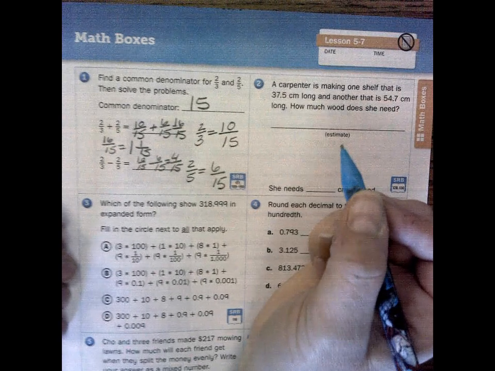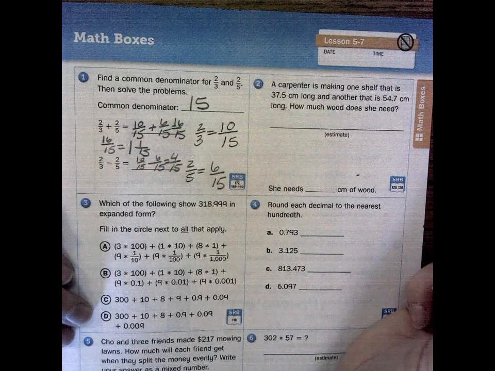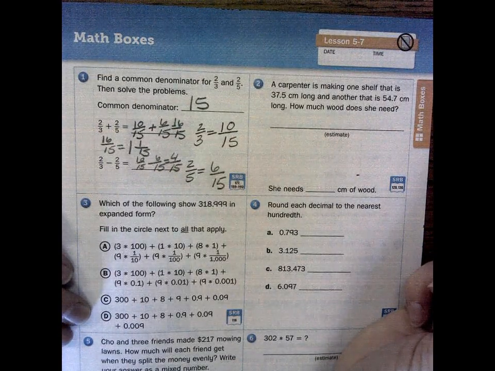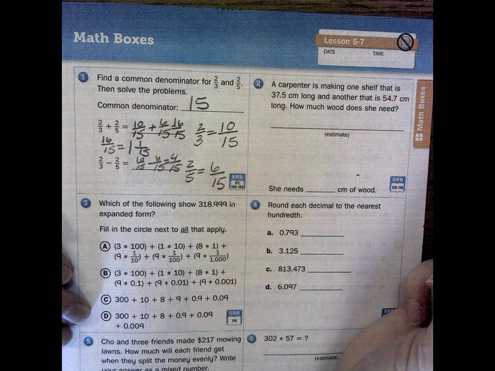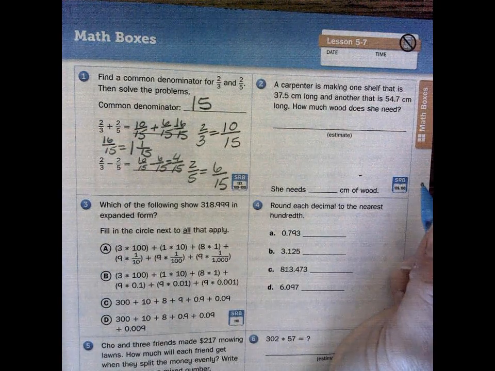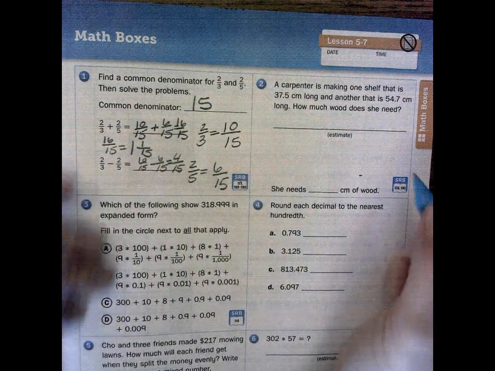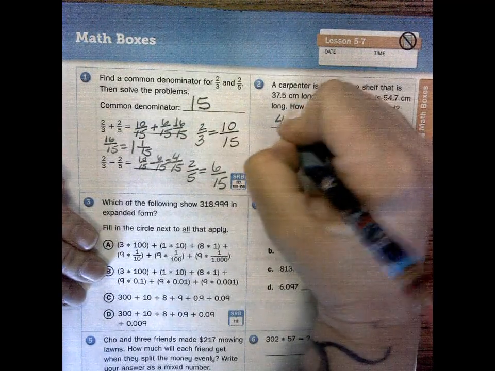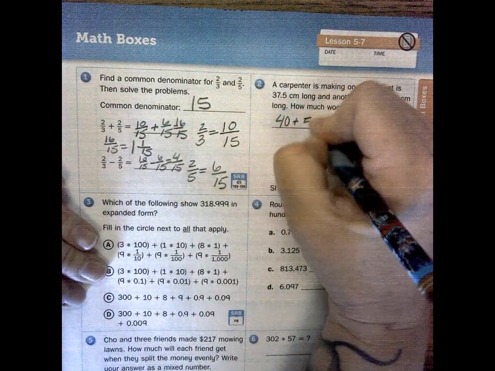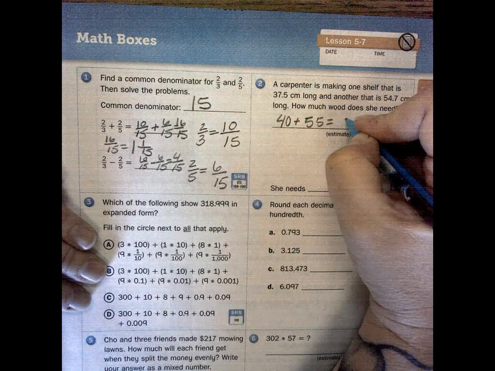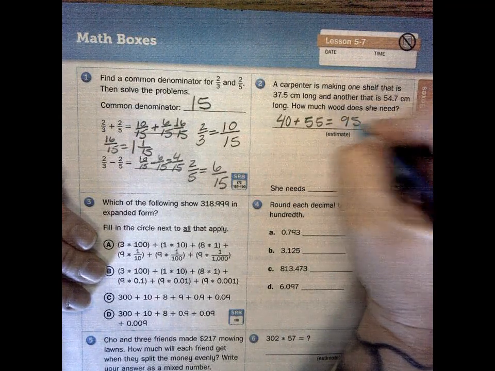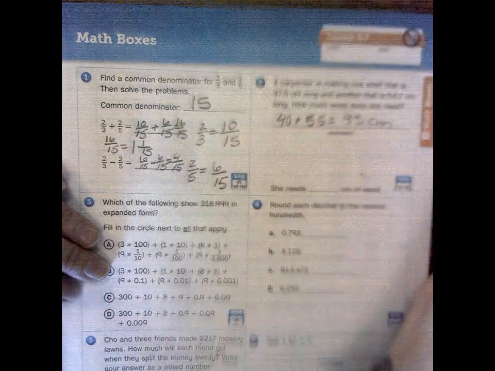A carpenter is making one shelf that is 37 5/10 centimeters long and another that is 54 7/10 centimeters long. How much wood does she need? Well, this would be an addition problem because we have these two shelves and we're adding them together. 37 is really close to 40 and 54 is really close to 55. So if I were to add those up, I would get about 95 centimeters.